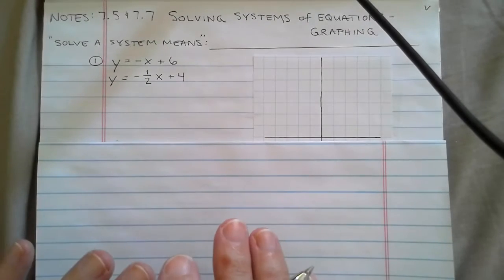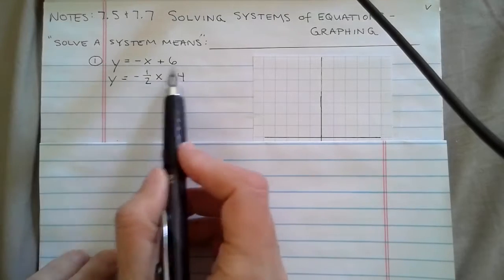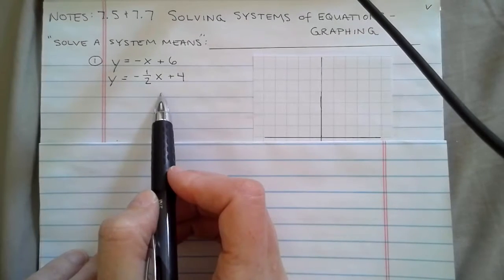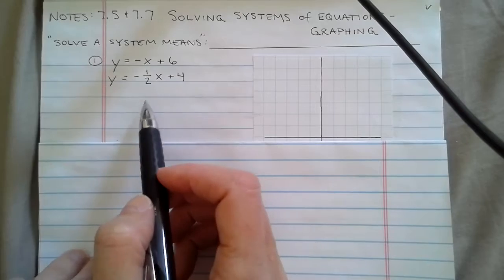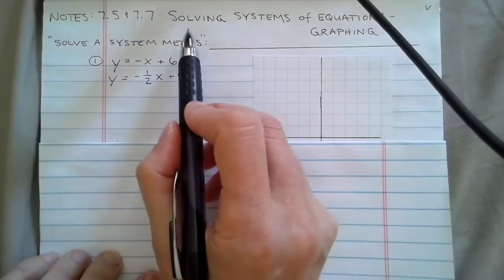Now when you solve a system, a system just means more than one thing is going on. So that means we've got more than one line. You can have 2, 3, 4. I try to stick to 2, sometimes 3. In this unit, we'll just be using 2.